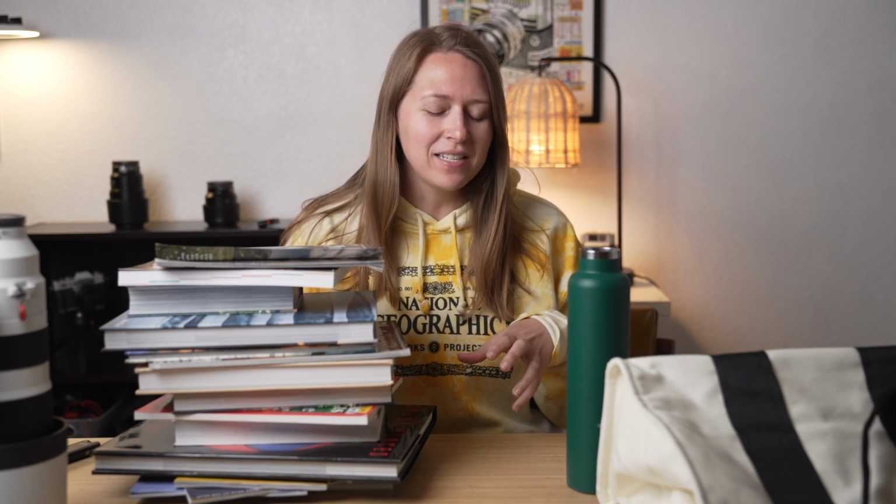Hey guys, today I have a very exciting task. I'm packing for an international trip and I'm going to show you guys kind of how I pack my photography gear. But before I tell you where I'm going and what gear I'm taking, I need to tidy the studio up. So I'll go ahead and do that and then tell you where I'm going on my trip.